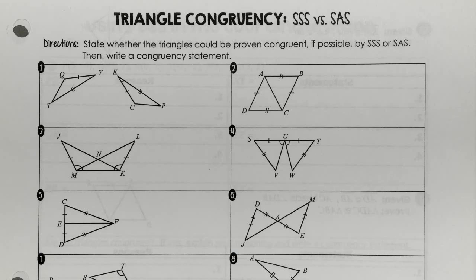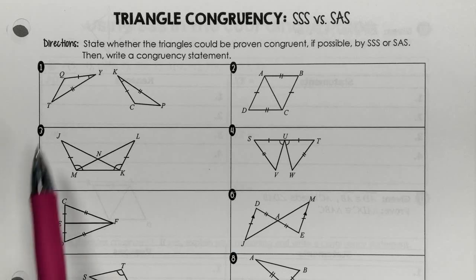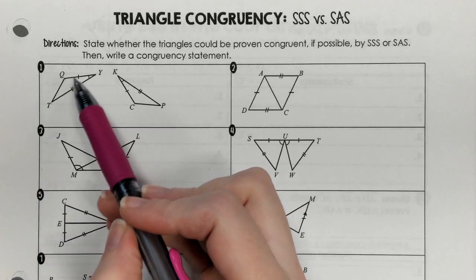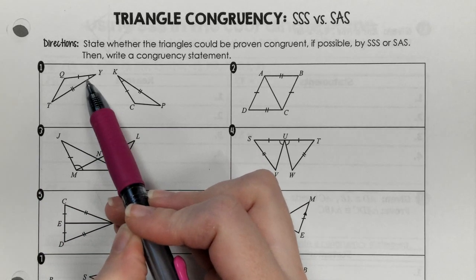Okay, we're going to talk about side-side-side and side-angle-side proofs again today. We are going to be able to figure out if these triangles are congruent just based off of how they're marked. So on number 1, if you look at the way these triangles are marked, you've got two sides marked and you've got an angle marked.